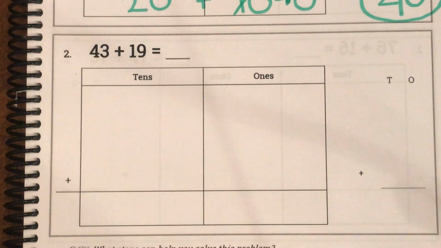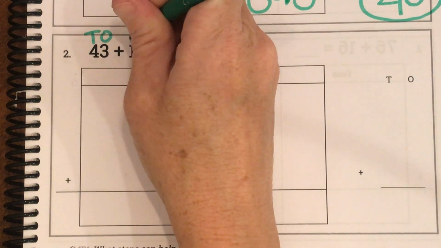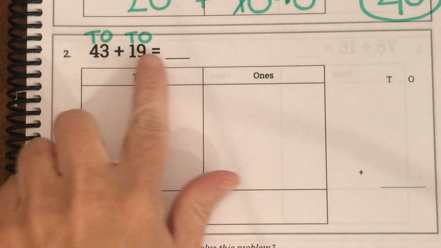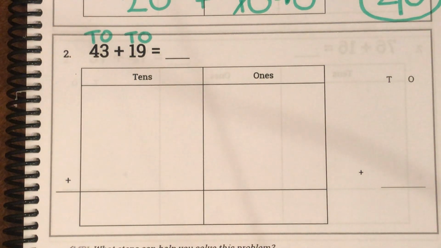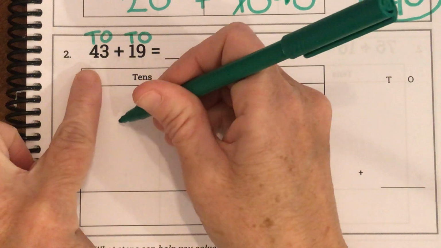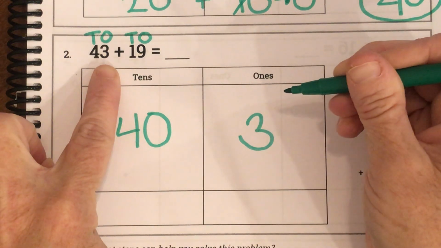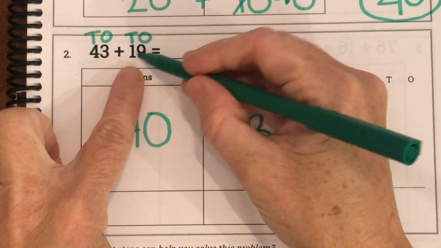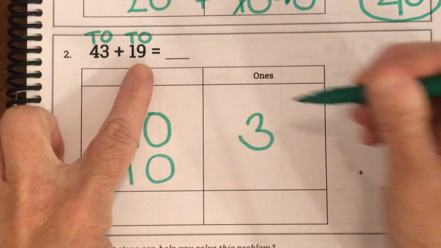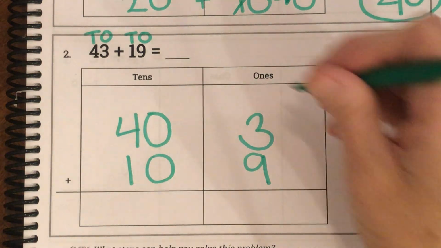Here's our next problem. 43 plus 19. Okay, so 43 has 3 ones and 4 tens, and 19 has 9 ones and 1 ten. So make sure you have your place values. Okay, so now we're ready to go. Ready? So it has 4 tens. So 4 tens is 40 and 3 ones. Okay, our next number 19 has 1 ten, which is 10, and 9 ones.